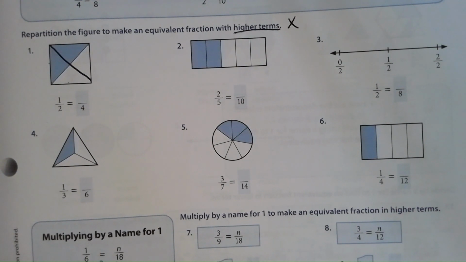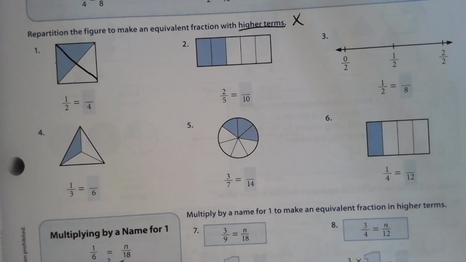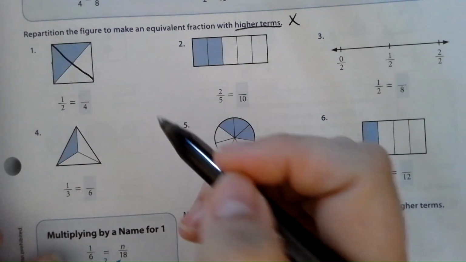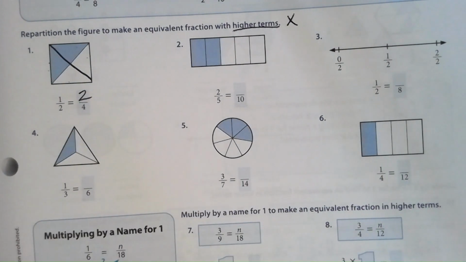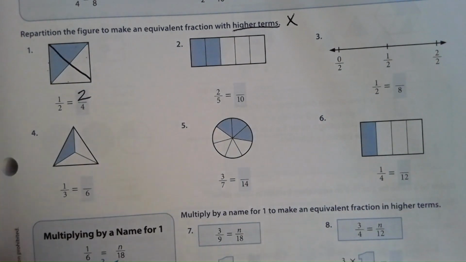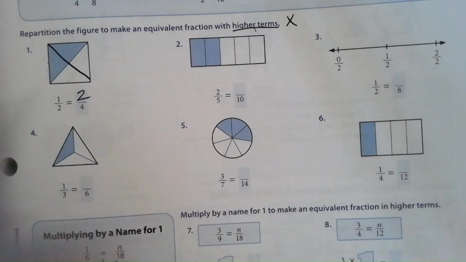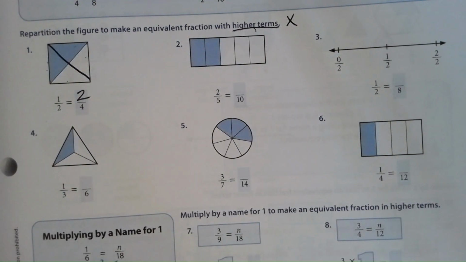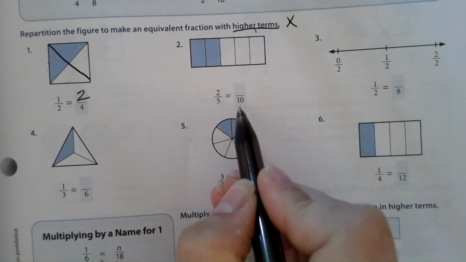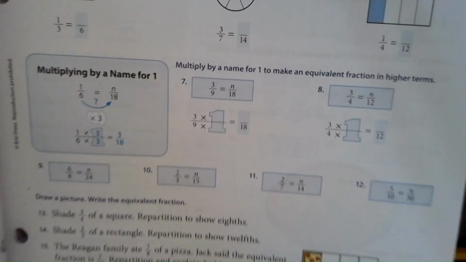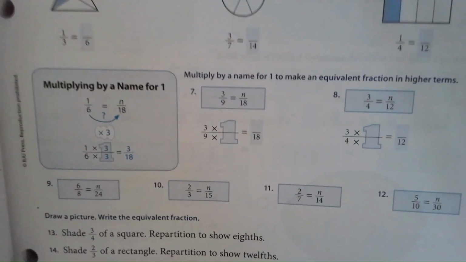So before, I had 1/2 of that square marked and shaded in. Now how many do I have out of the 4? The 2. All right, so you're going to do that every single time. Now notice it says higher terms. So find a place to draw that line to create the correct amount of spaces that you have in the denominator. Okay? All right, jumping down to 7 through 12.